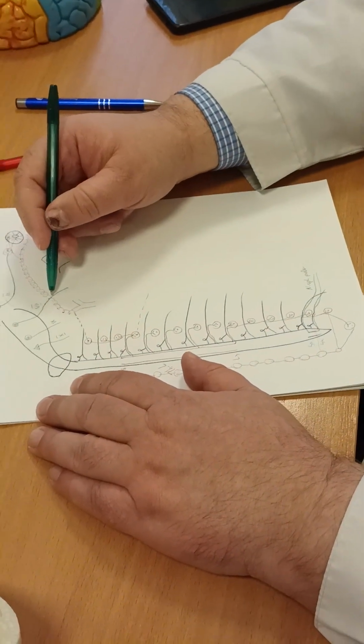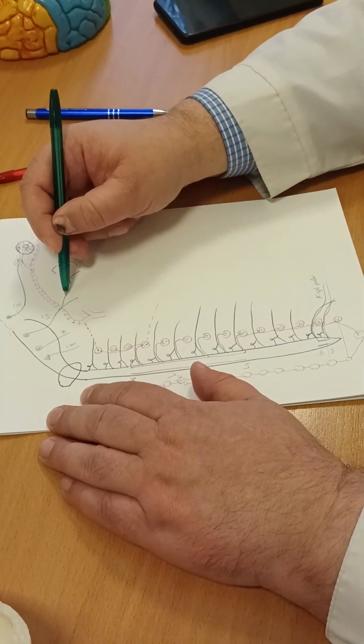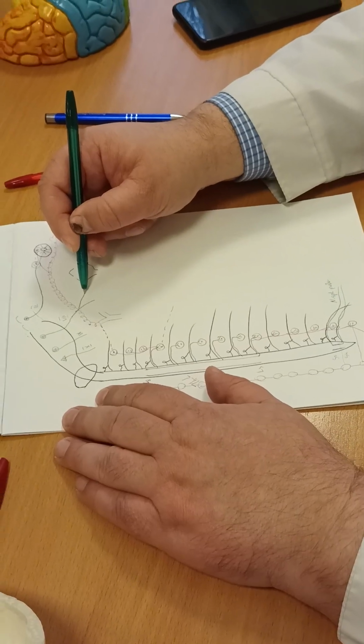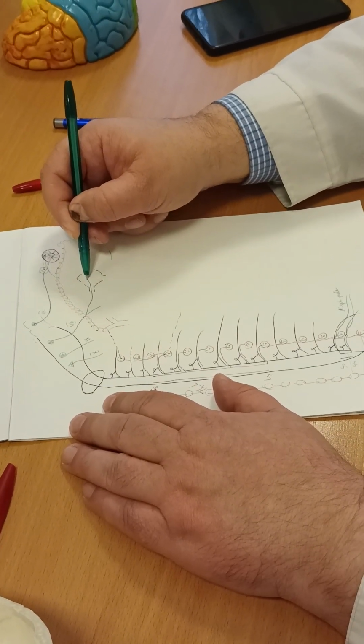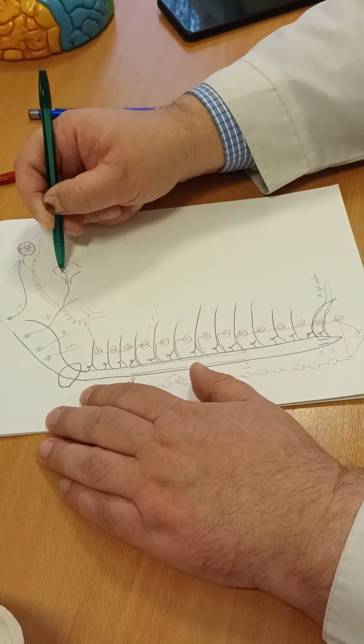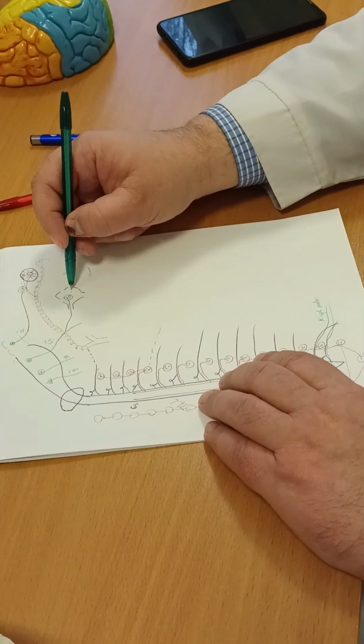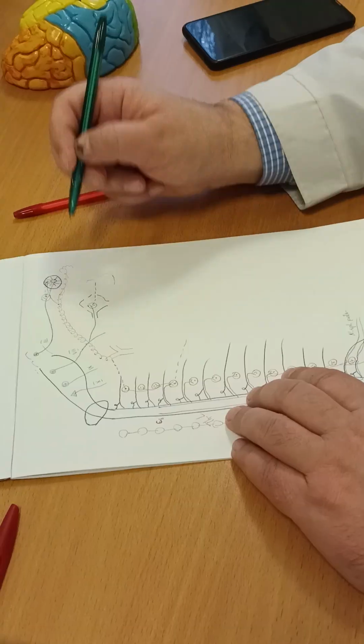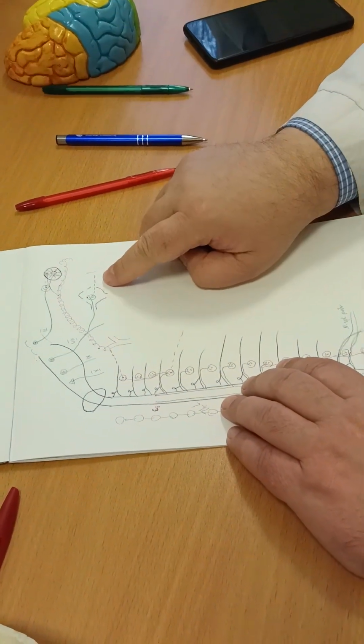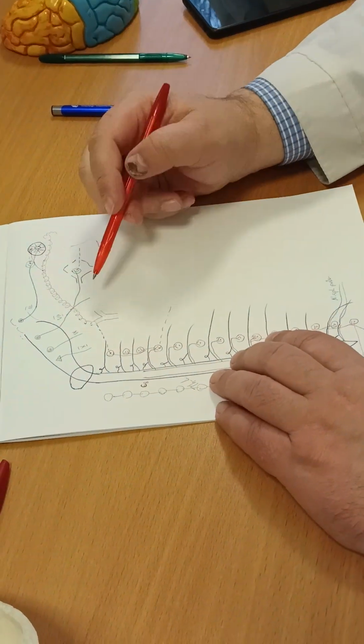It gives chorda tympani and another, nervus petrosus major. It goes to ganglion pterygopalatinum and goes to rami nasalis posterior and supplies the nasal cavity. That is parasympathetic. Now sympathetic.